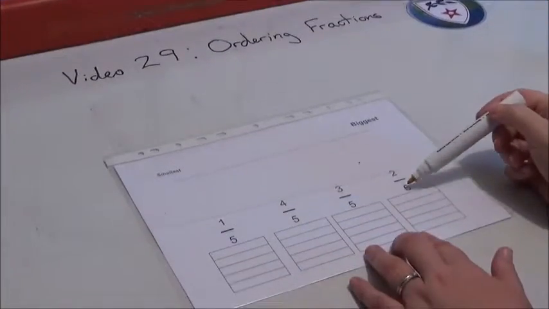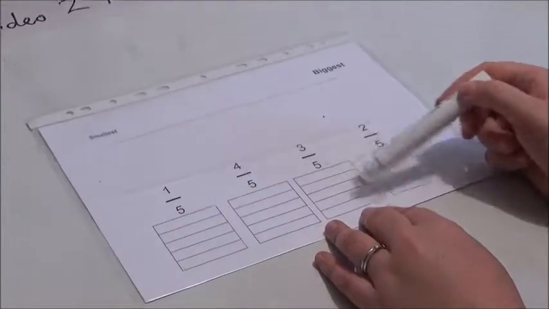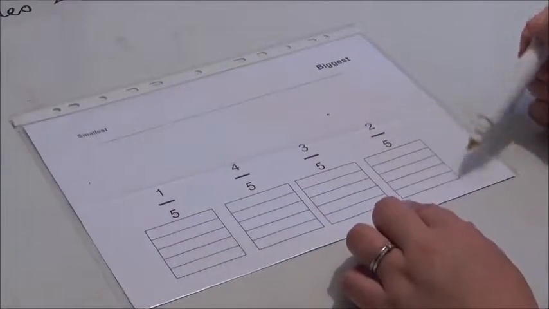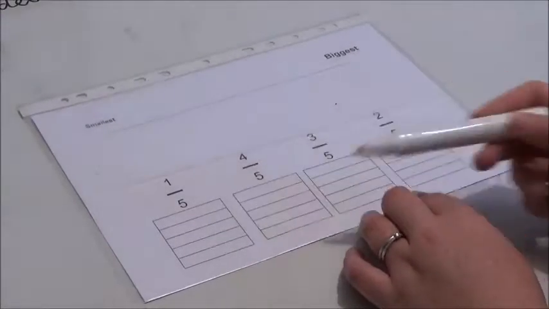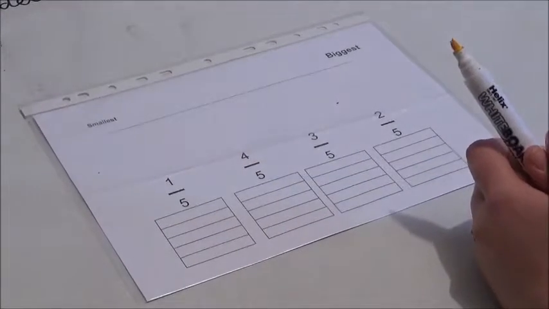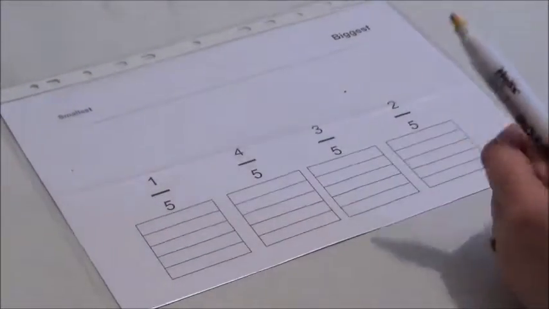Because what we're saying here with all of these denominators is that all of these wholes have been cut equally into 5. And it's really important, if you were to draw these out, that these wholes and these sections need to be completely the same. So we're going to order these fractions from the smallest to the biggest.